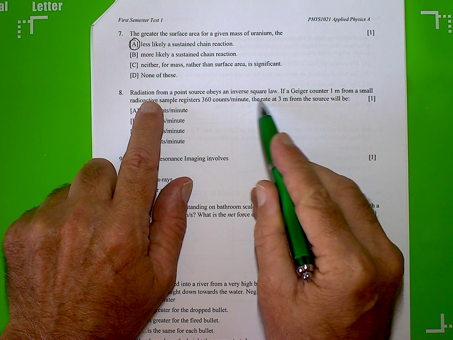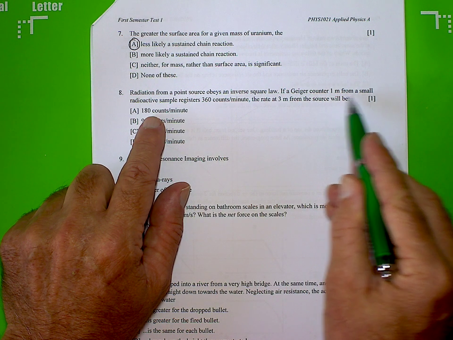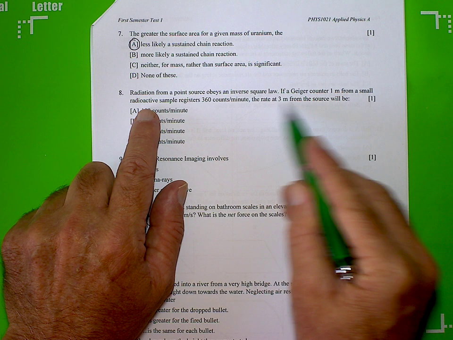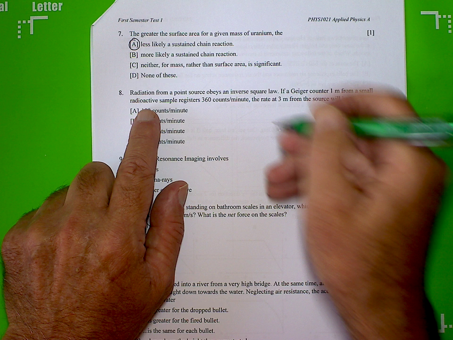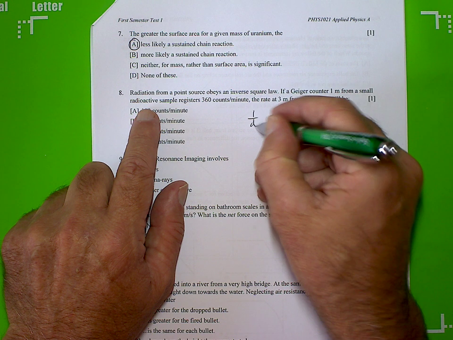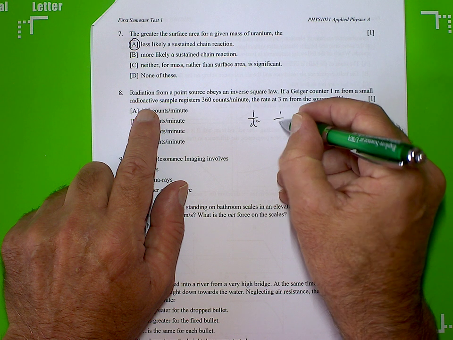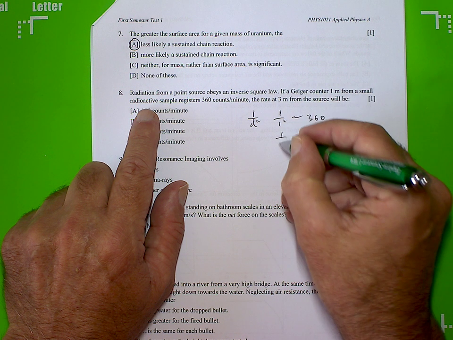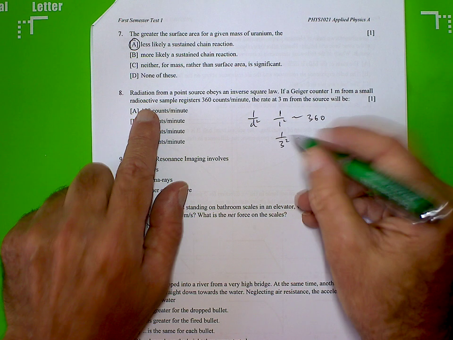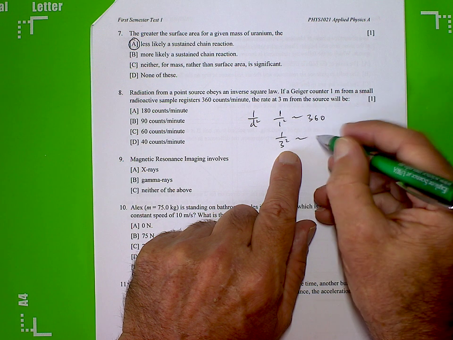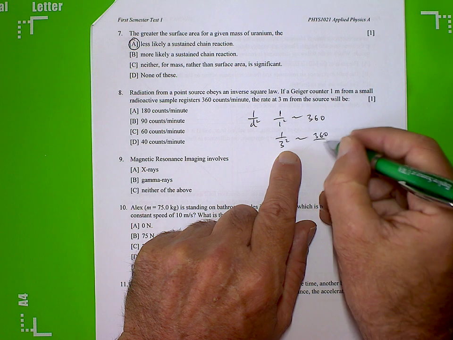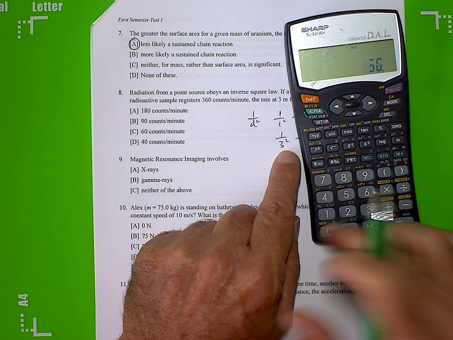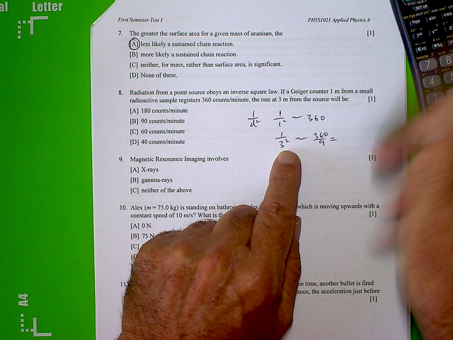Radiation from a point source obeys an inverse square law. If a Geiger counter 1 meter from a small sample registers 360 counts, what will the rate at 3 meters be? So basically it goes as 1 over the distance squared. At 1 meter, that goes to 360. So 1 over 3 squared will be 1/9. 1/9 of that, 360 over 9, which is going to be equal to 40.